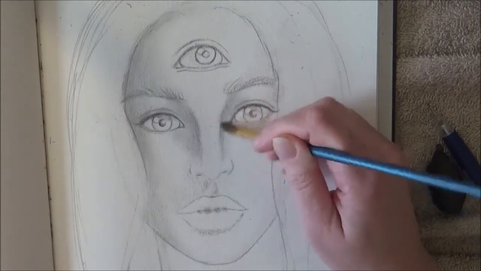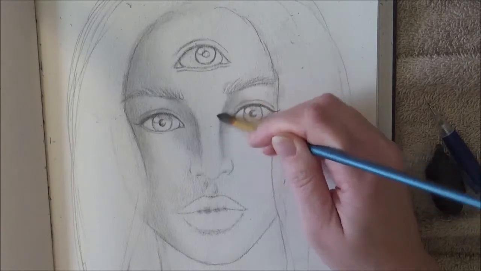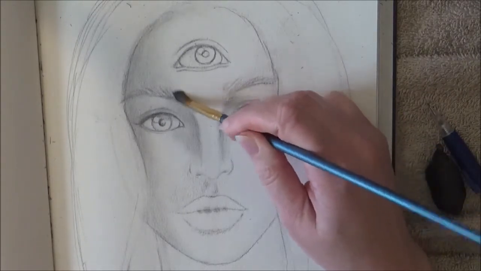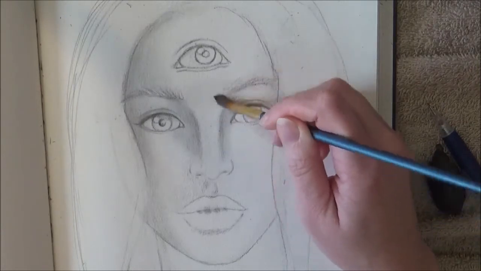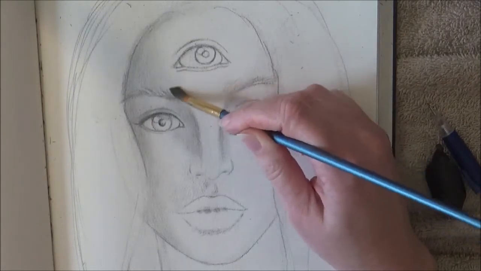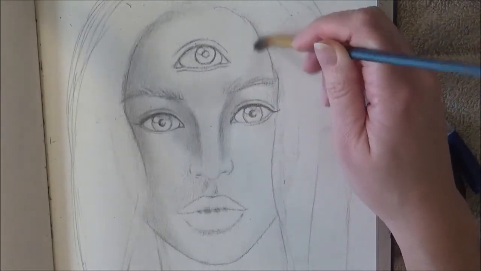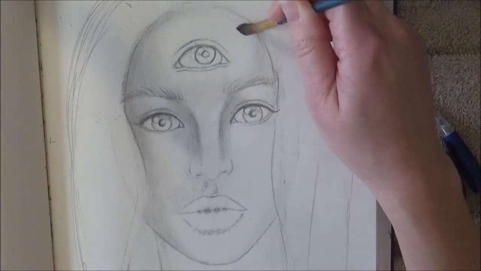I don't like toned paper because I like gradients. I like making gradients, and that was one thing that I couldn't do with toned paper. It pissed me off. I could not figure out how to get a gradient on toned paper.